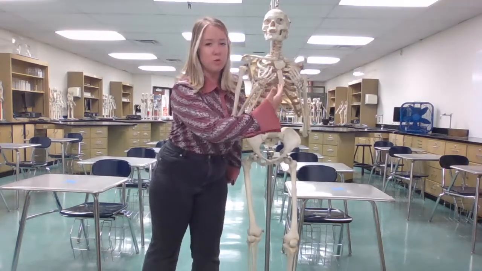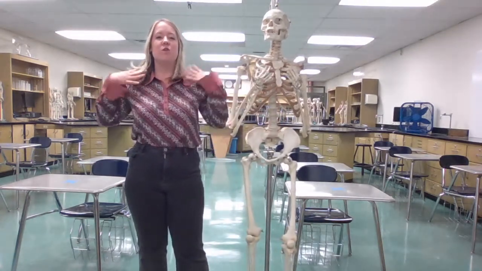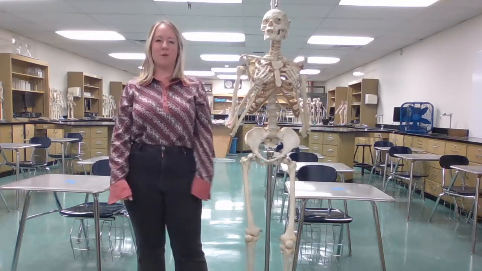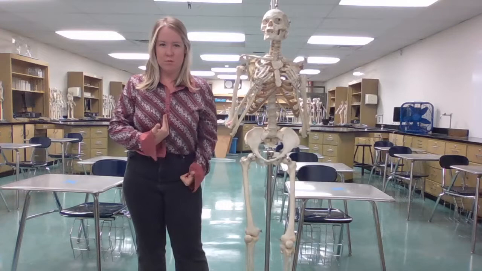Okay, so your sternum is medial to your ribs. So the sternal region is medial to your thoracic region, okay? And your thoracic region is lateral to your sternal region.